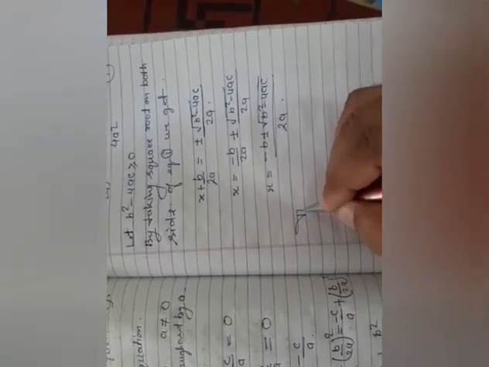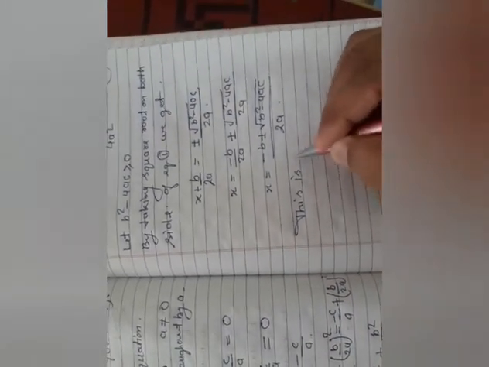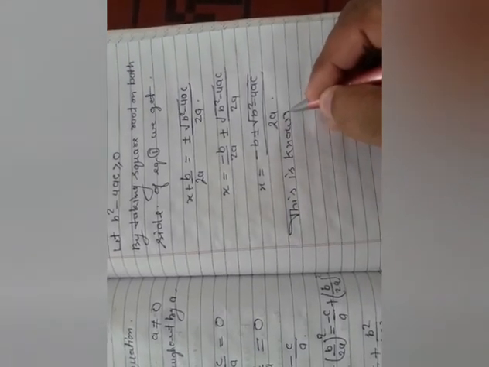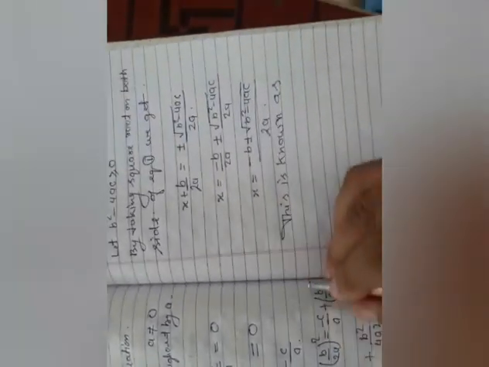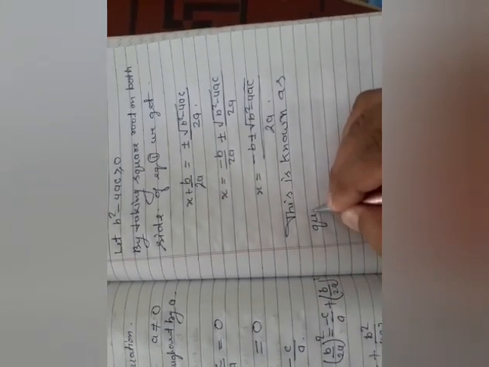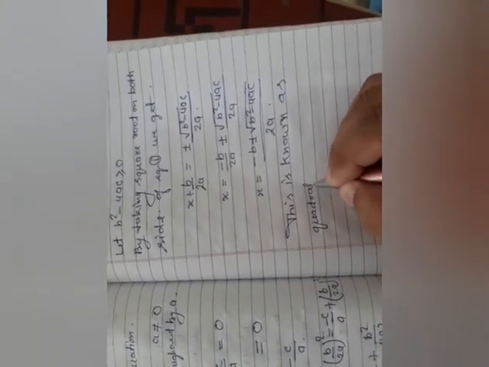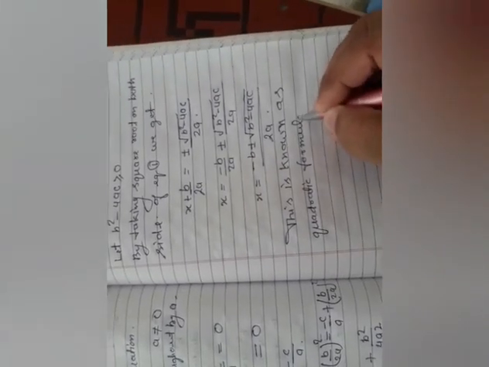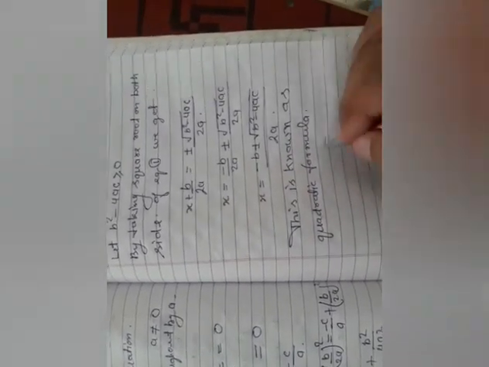This is known as the quadratic formula or Sridharacharya formula.